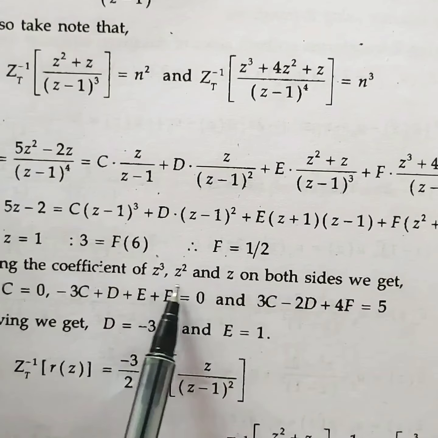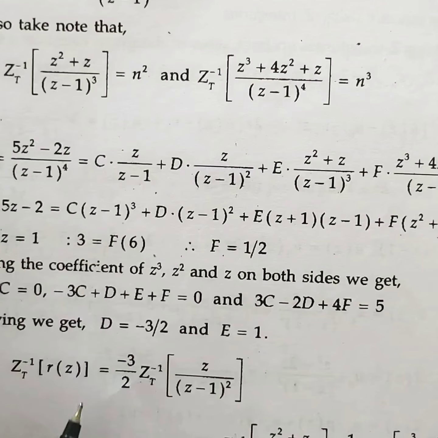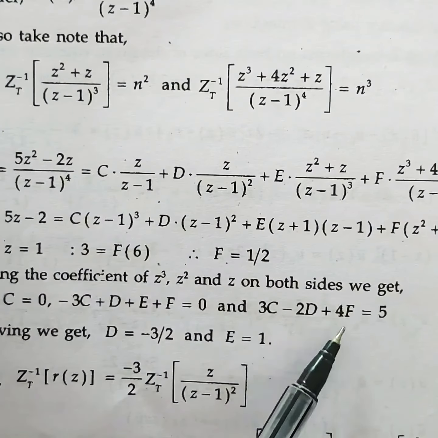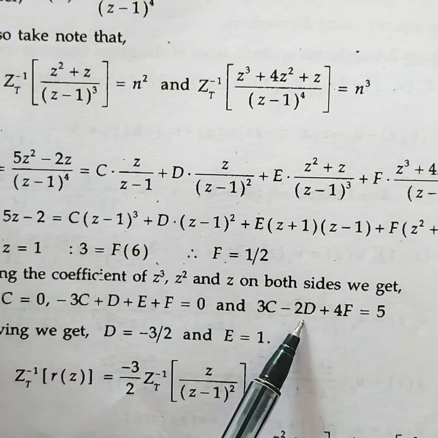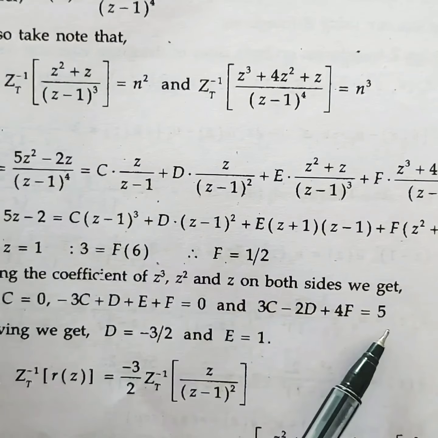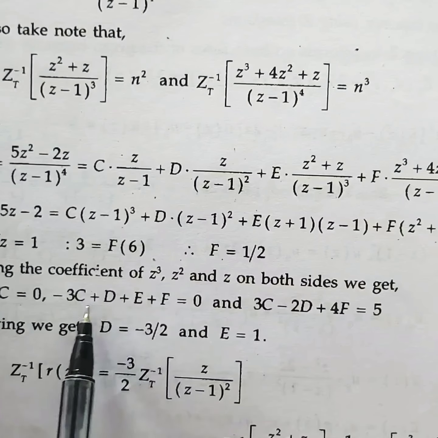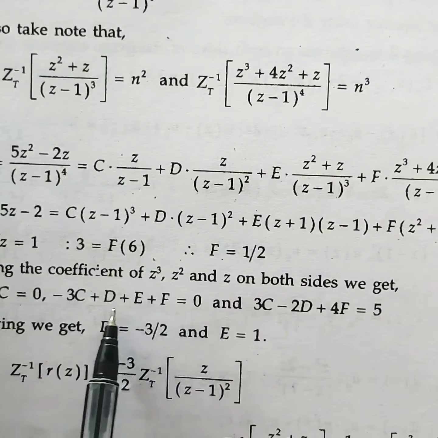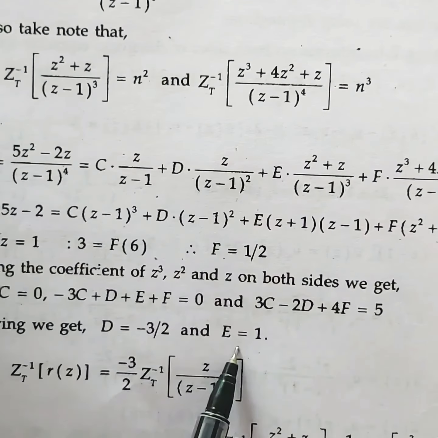You can substitute the f value also. The f value is 1 by 2, correct? So in this equation, I know what f is, we know what c is, so we can find d directly. So minus 2d plus 4 into 1 by 2 is equal to 5. So we get d. And finally, in this equation we know what c is, what f is, so only the d plus e combination we will get. So from this we can get e. So we got d and we got e.